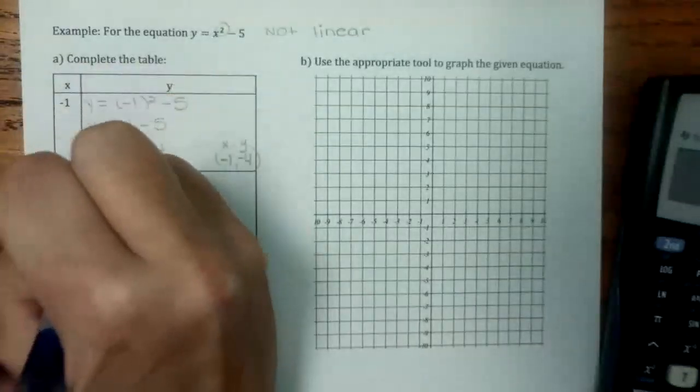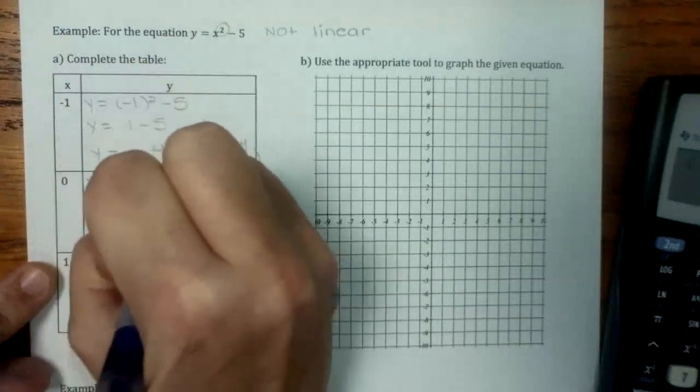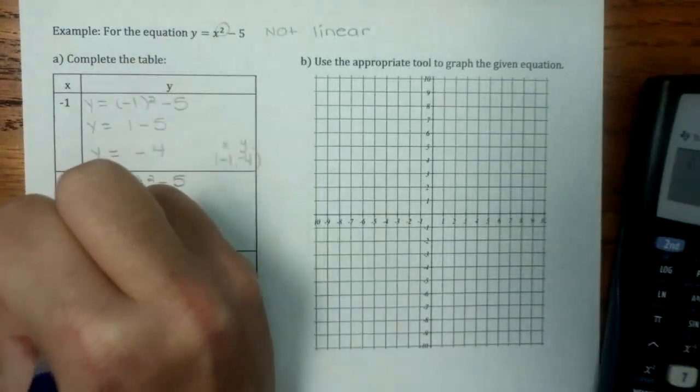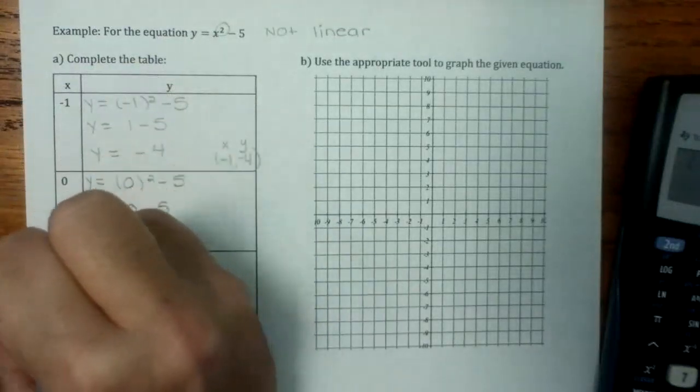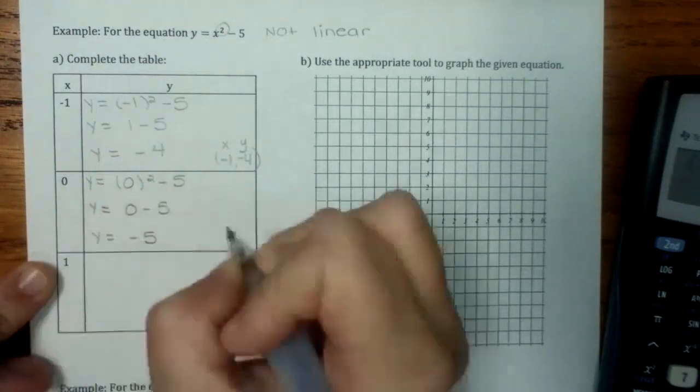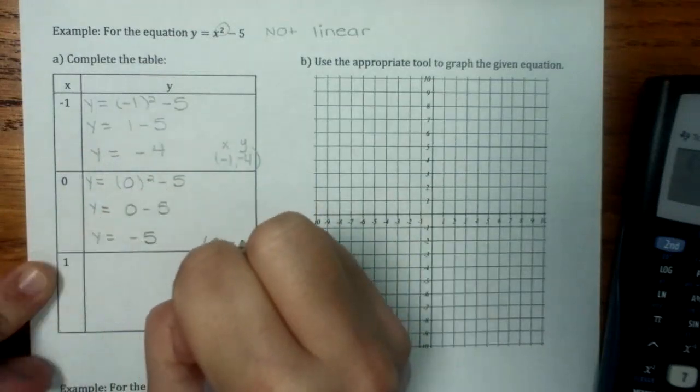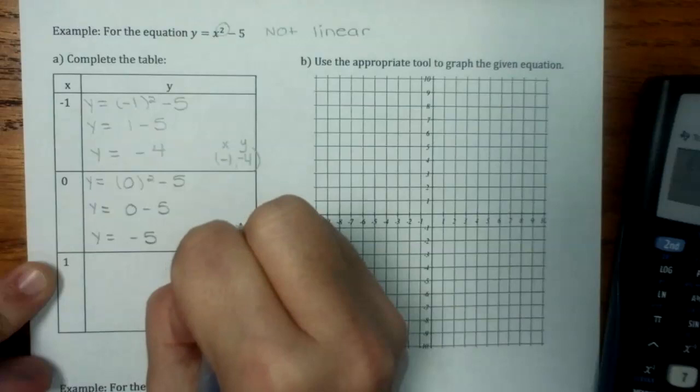All right, so now plug in 0 for x. So y equals 0 squared minus 5. 0 squared, 0 times 0 is 0. 0 minus 5 is negative 5. So x is 0, y is negative 5.